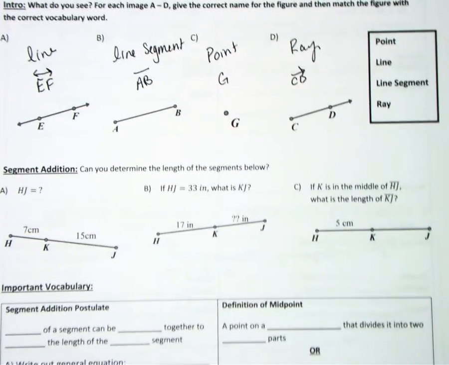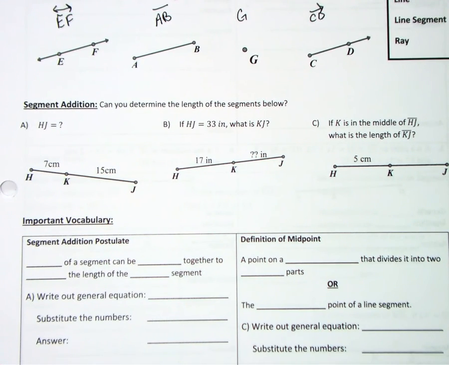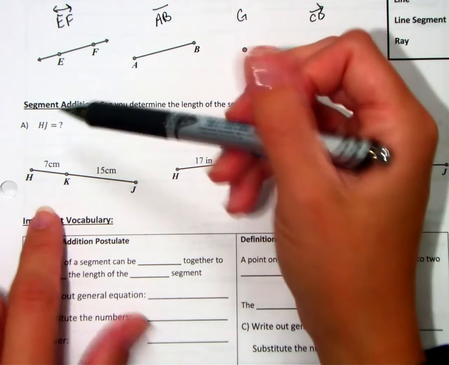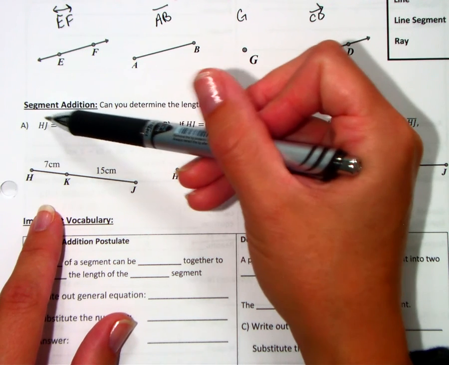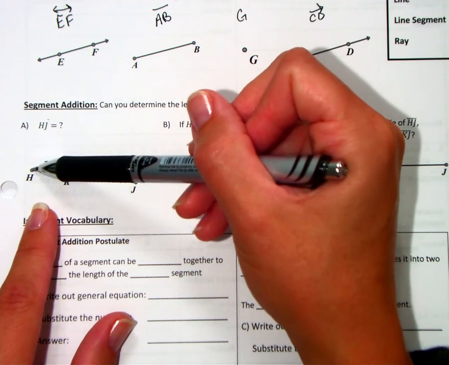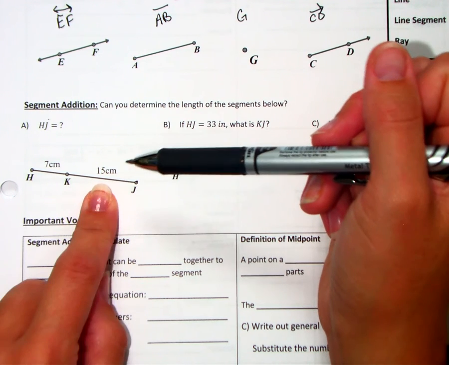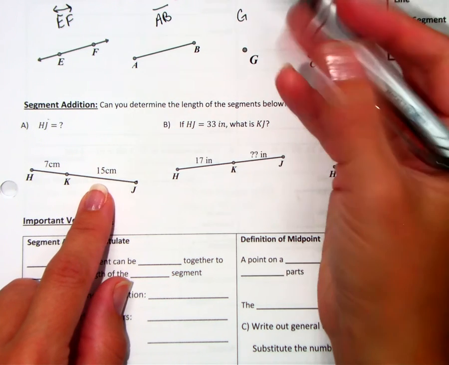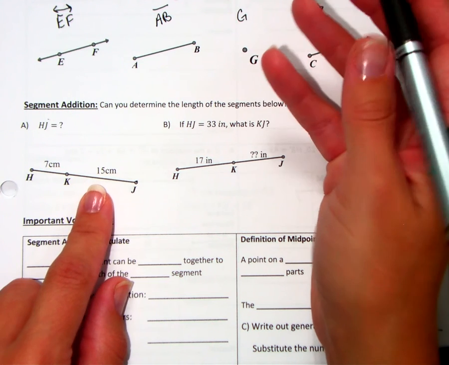Before we actually define what segment addition is, I'm going to see if you can just figure it out. Here it's asking for what is HJ. HJ, on the picture here, H to J would be 7 plus 15, right? So we actually have an intuition about segment addition before we even define it.